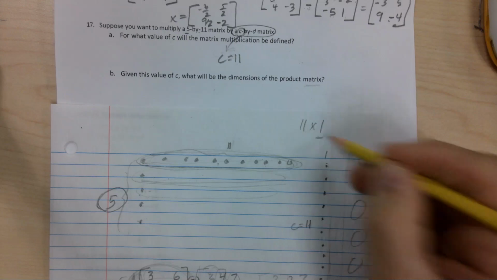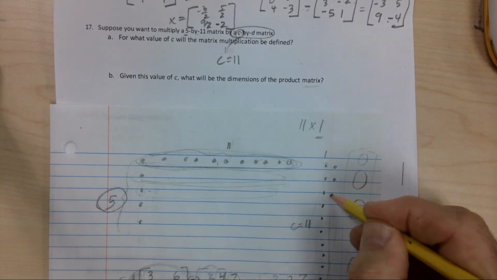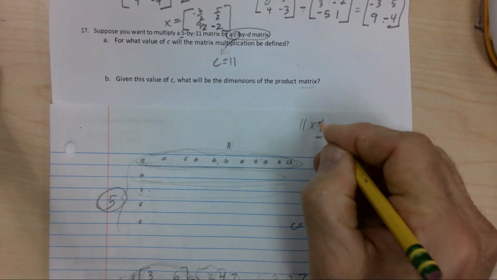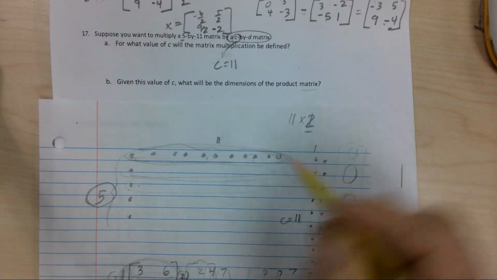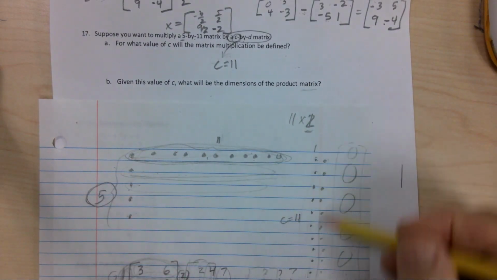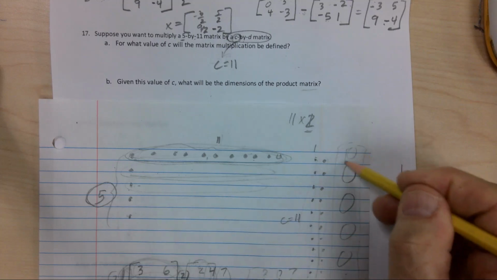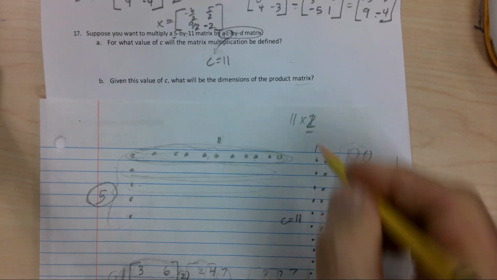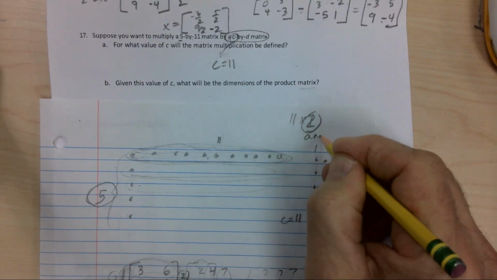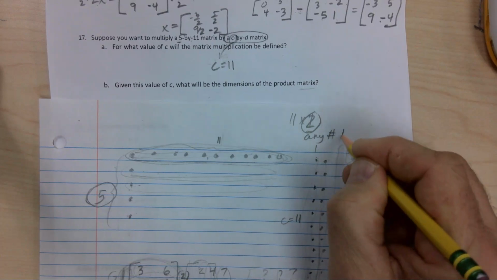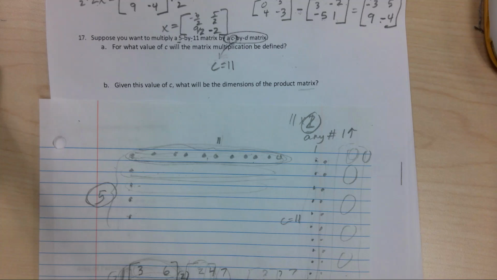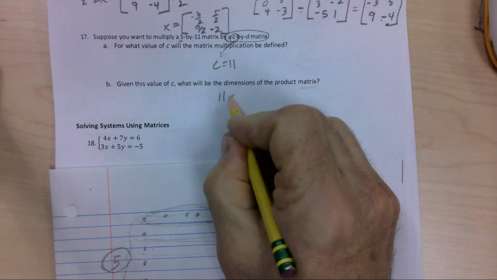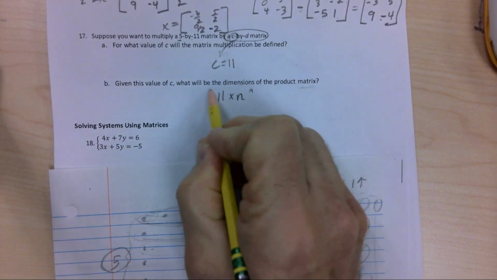So we could have 11 by 1, but if we had another row of numbers, so 11 by 2, I would simply do that. I would hit this by this, the first one, and that would go here. Then this would hit this one, and that answer would go up here. So really, this number can be any number, 1 or above, and then that would work. So I'm going to answer that. 11 by n would be my answer.